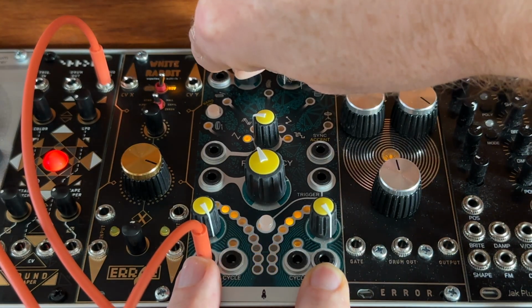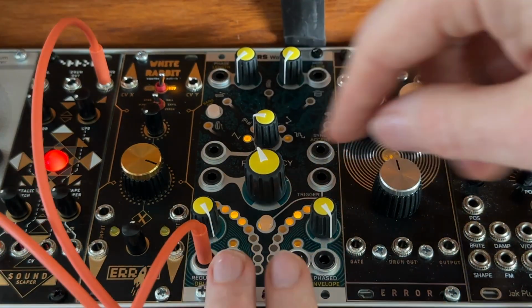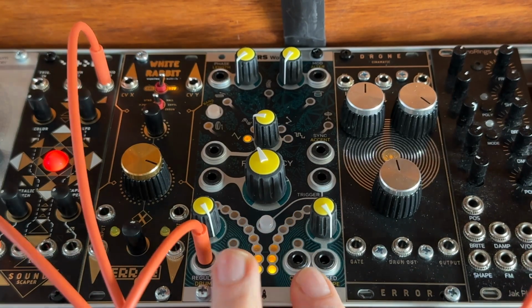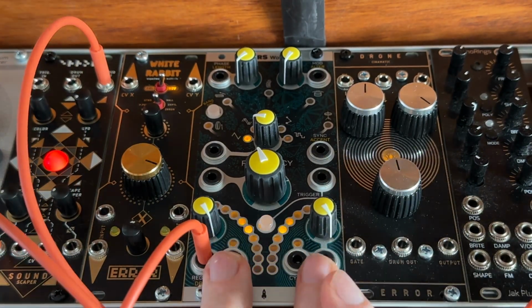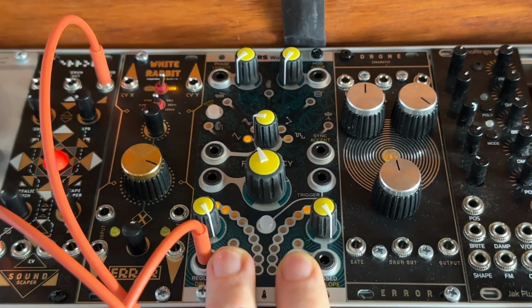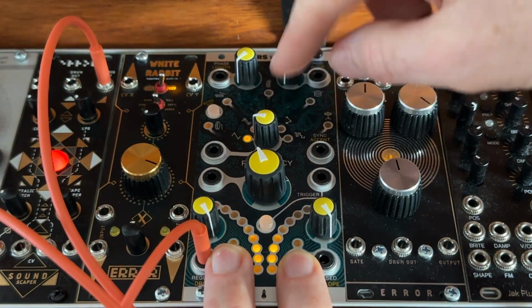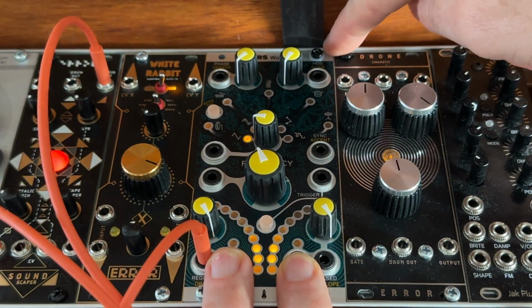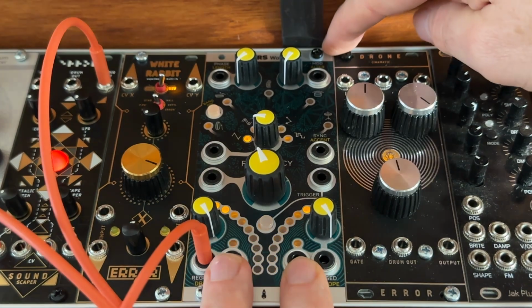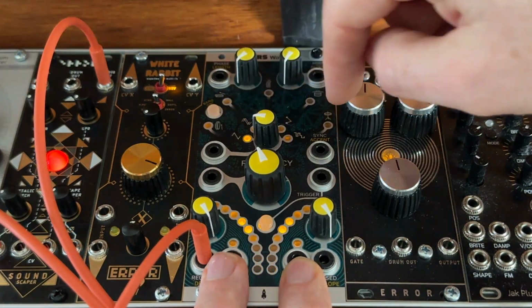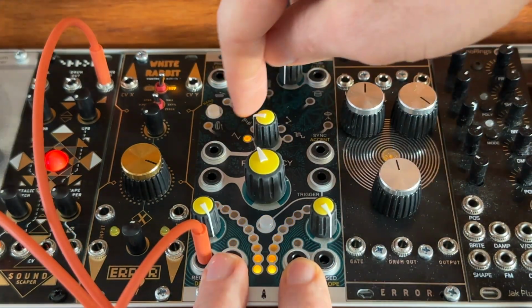And there's also two gates that trigger every time it goes back to the beginning, so you can clock something else with those. So then you can also sync external equipment like synthesizers or sequencers. But the main thing about the Wobbler is that it has these 5 shapes.